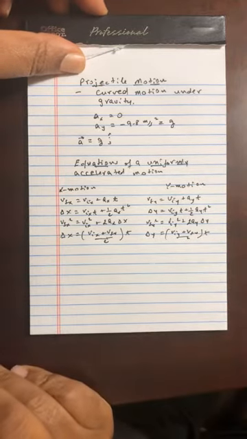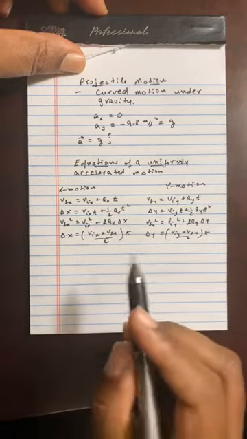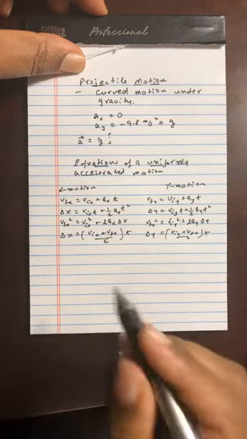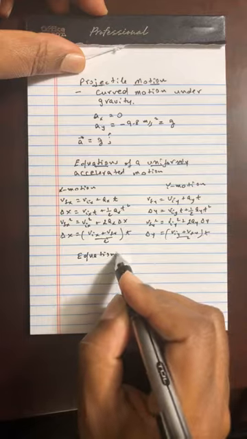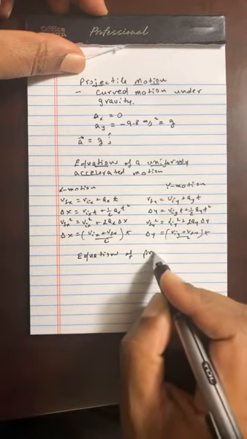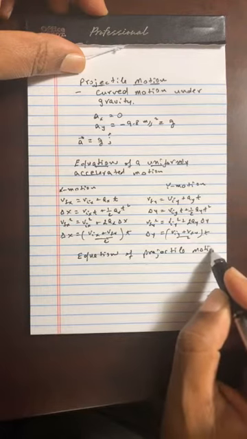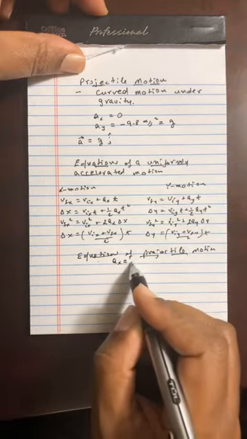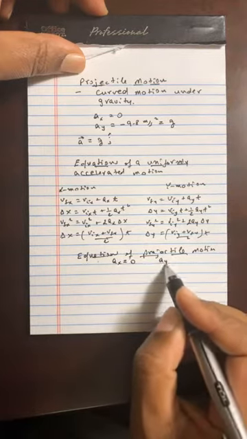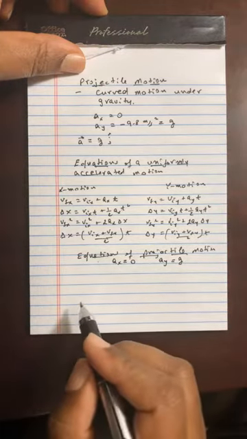So to get equations of projectile motion, all we're going to do is replace ax by 0 and ay by negative g. With that we get the following equations.